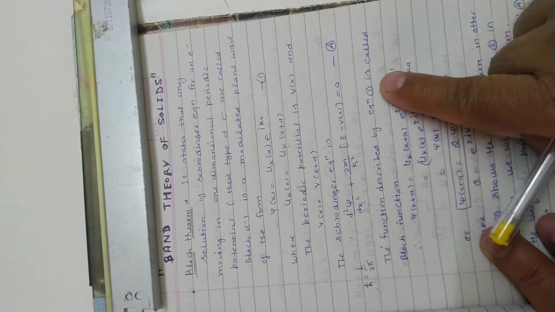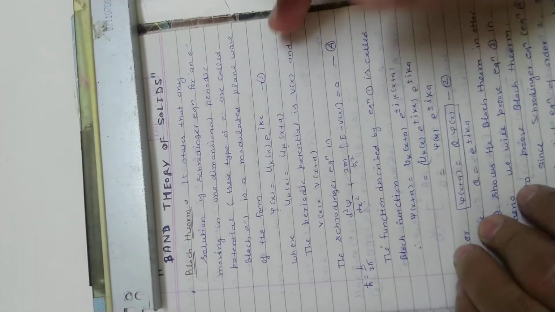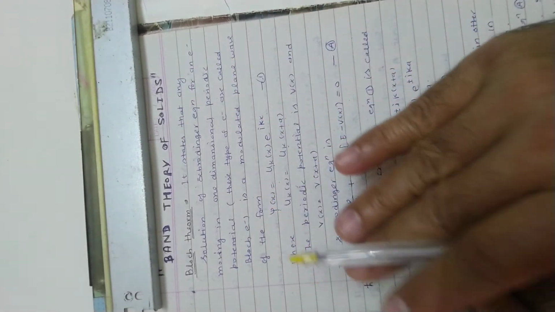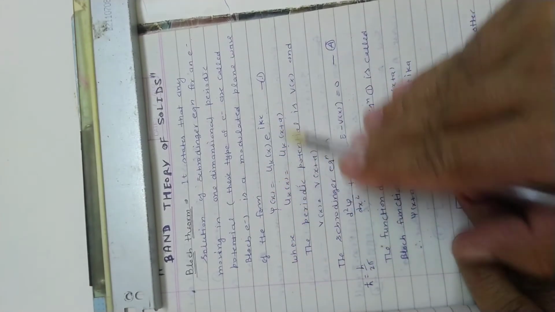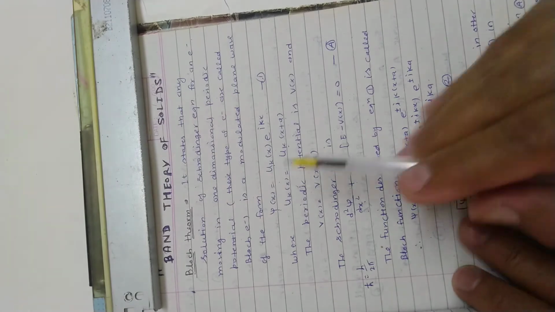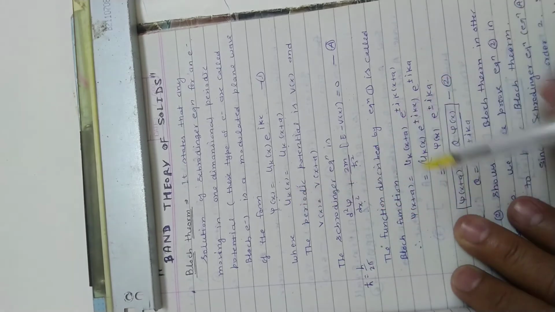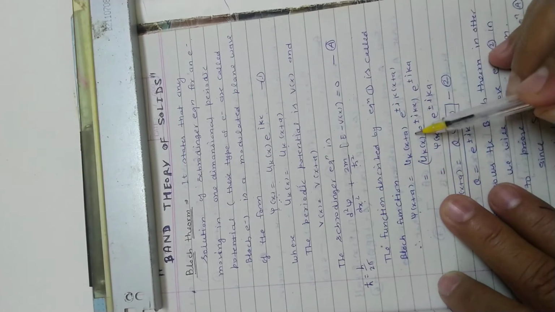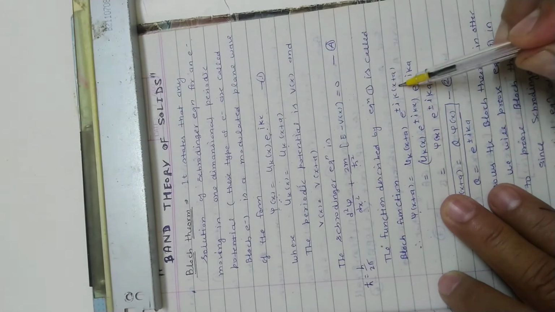The function described by this equation 1 is called the Bloch function. So in an examination, if you are asked to define the Bloch function, you should say that solutions of the Schrodinger equation in a periodic potential are given by this, and these are called Bloch functions. And you can see psi at x plus a: you just replace x by x plus a, and I get psi(x plus a) equal to u_k, this x converting into x plus a, e to the power i k, again with x written as x plus a.